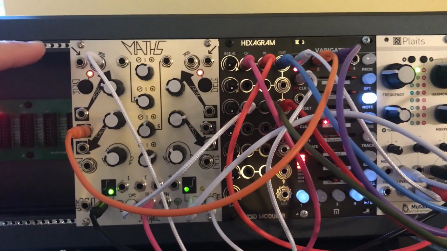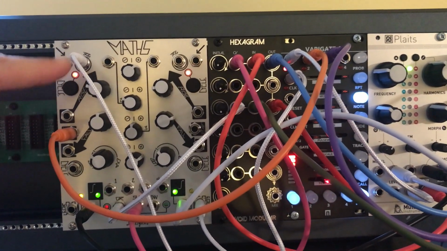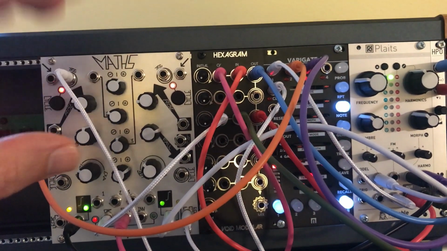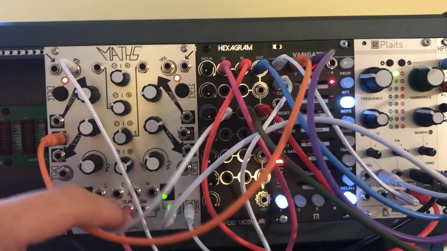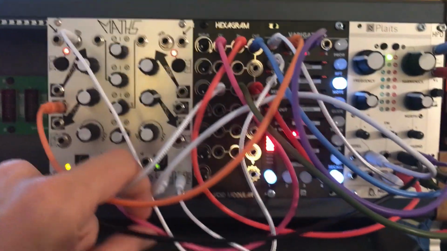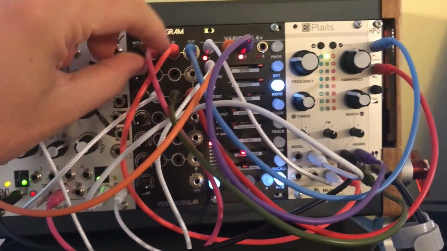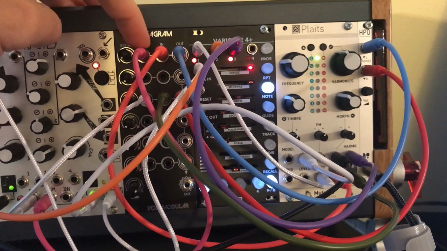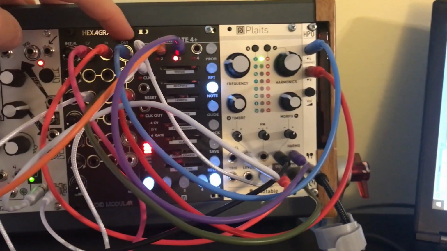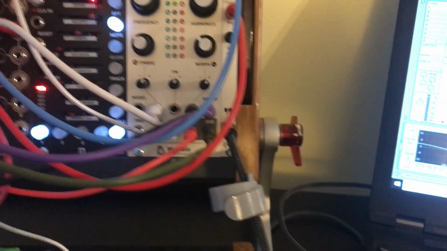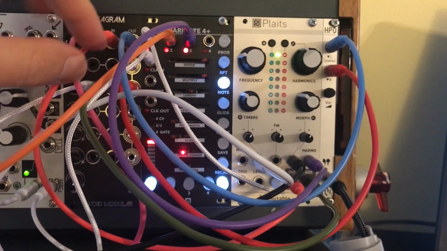So you get these quick waves, and that is all summed together to be the input into my VCA of my audio coming from Plaits.